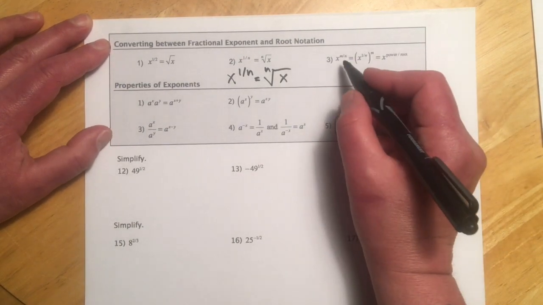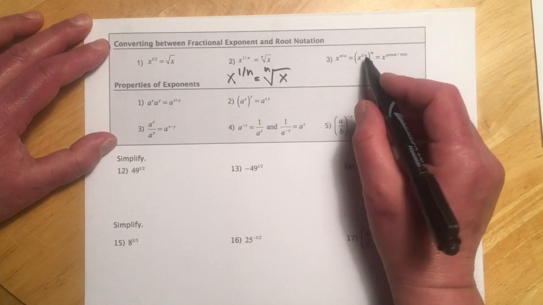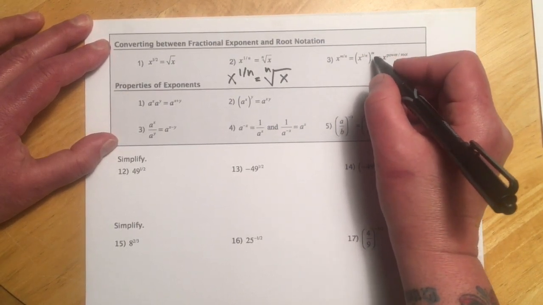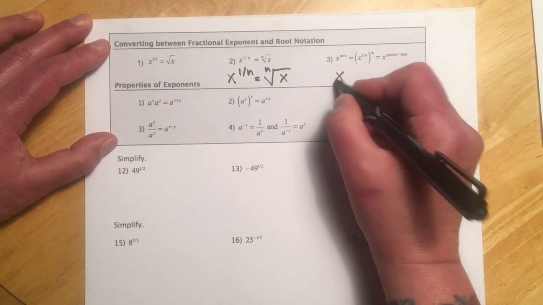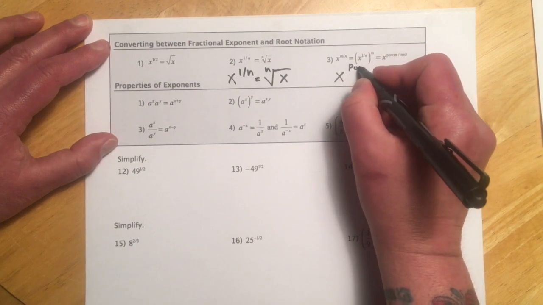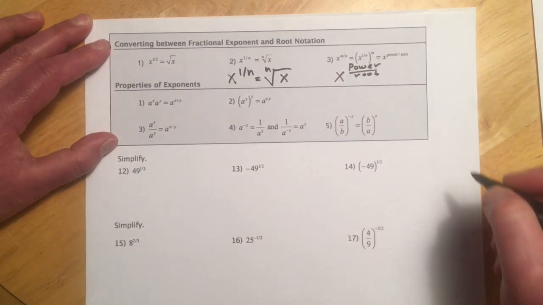And then over here we have x to the m over n, and you can think of it as the 1 over n to the m here, but I like thinking of it as x to the power over root. So if I see x with a fraction, I think power up top and then root down below for the exponent.